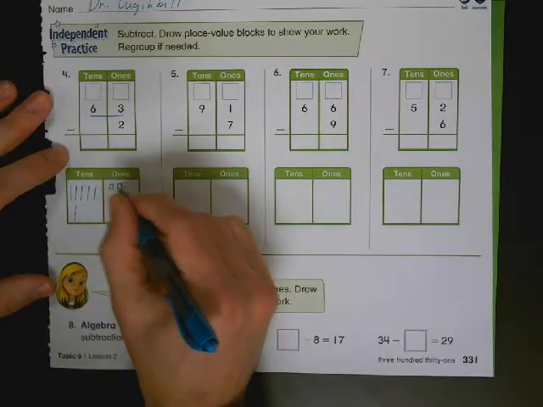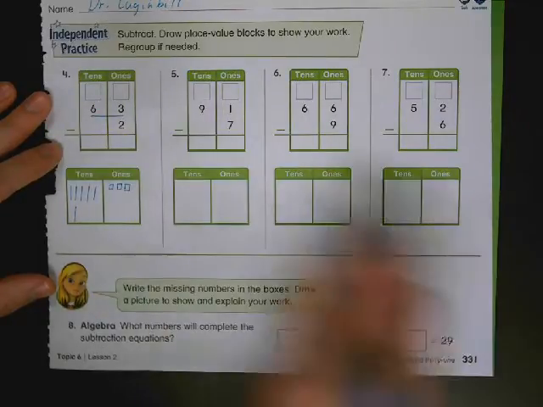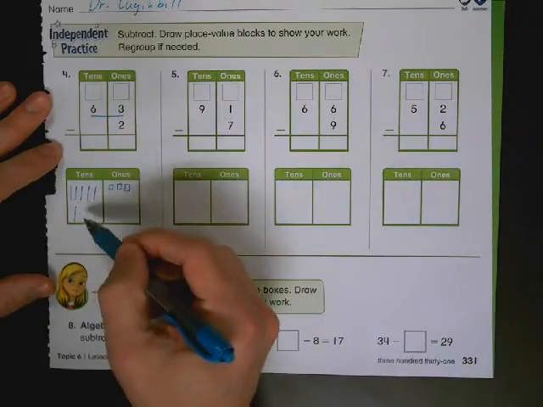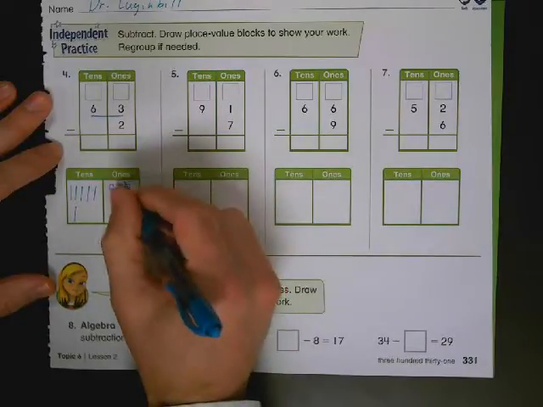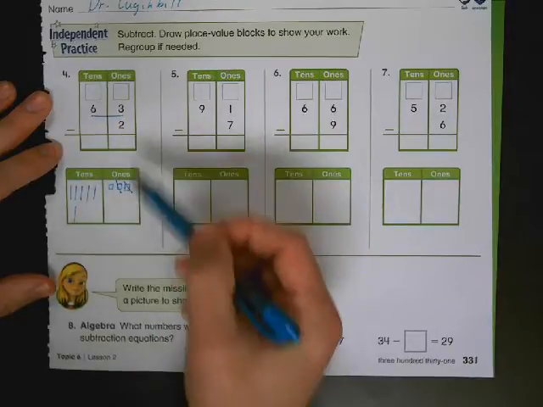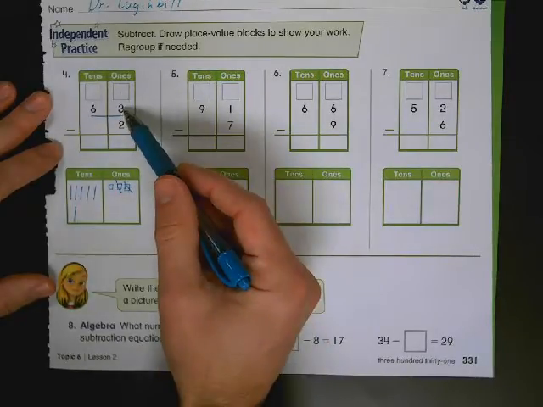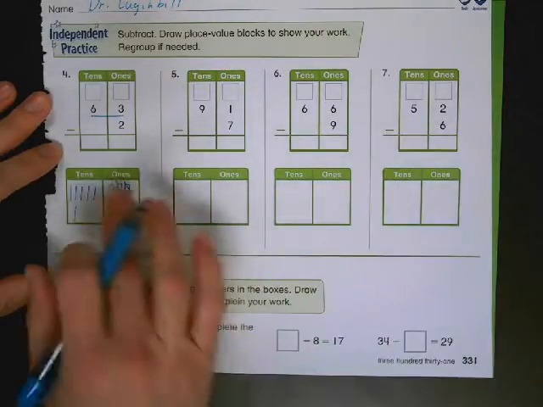1, 2, 3. Okay. Now it's saying 63 minus 2. Well, I'm not taking away 2 tens, that would be 20. I take away 2 ones. Cross 2 out. 1, 2. I was looking at that and saying I have 3 ones, I can cross out 2 of them. I don't have to regroup. Don't start crossing them out if you have to regroup.